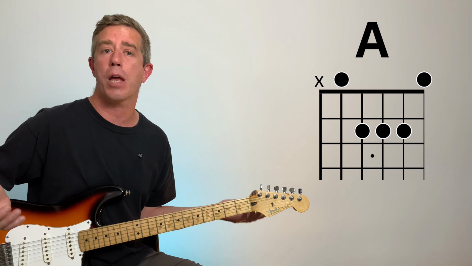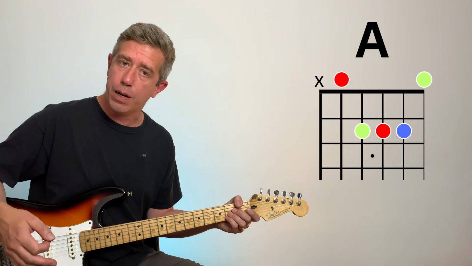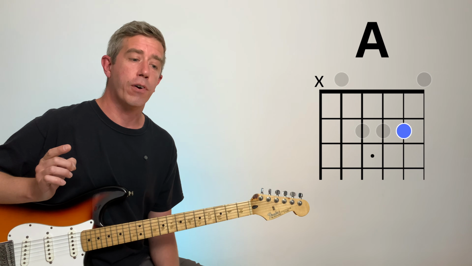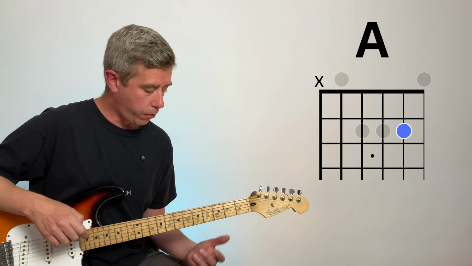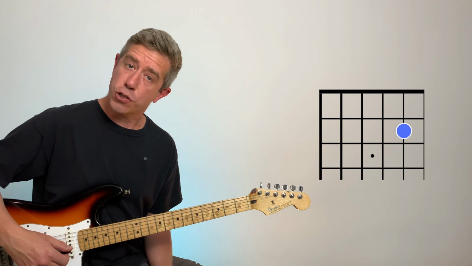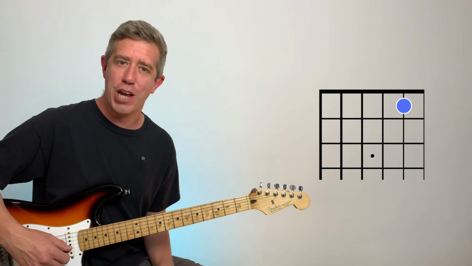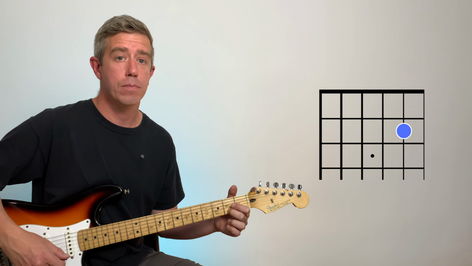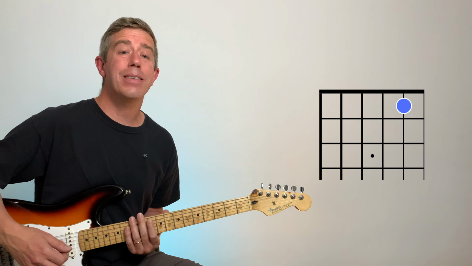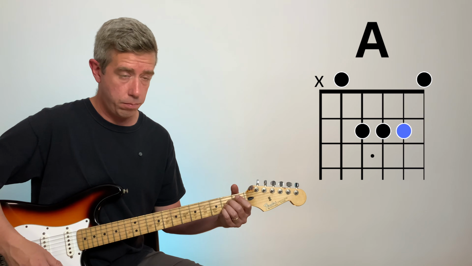Let's look at an A shape. I think it's the easiest one to understand. In that A shape, we've got 3 colors. The blue note is the one responsible for creating either a major chord or a minor chord. Check it out. So I'm gonna move that note of that A major chord shape 1 fret lower. See how it changed? Major, happy. Minor, sad. That's the only difference between a major chord and a minor chord, the blue note.